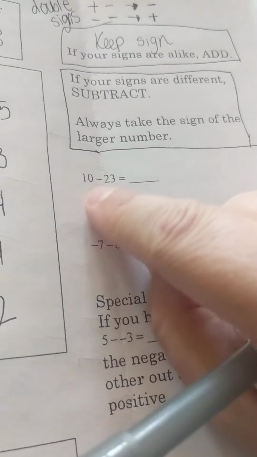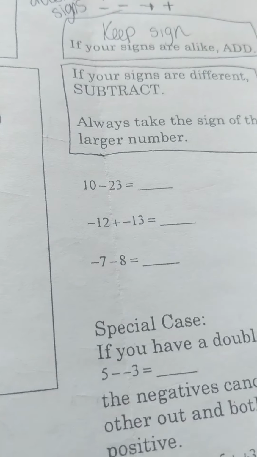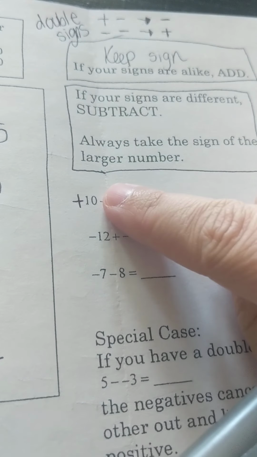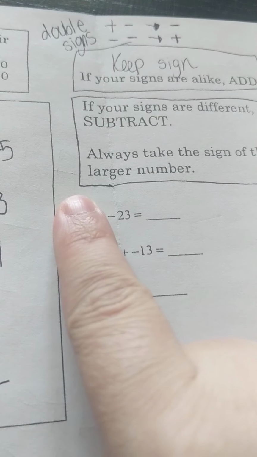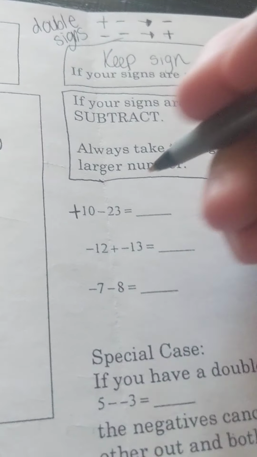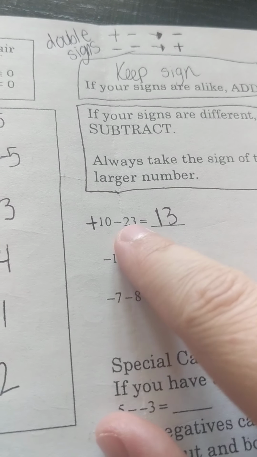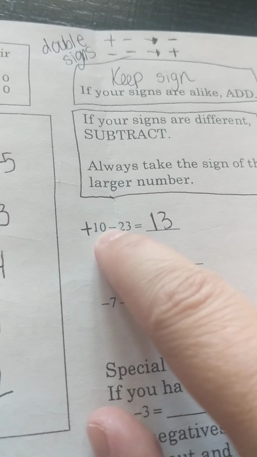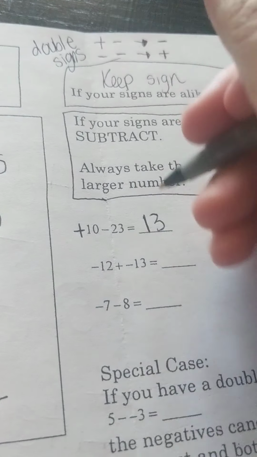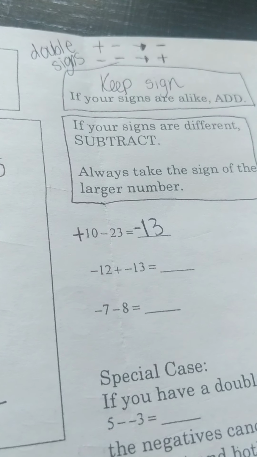Okay, so let's look at this next one. 10 minus 23. That's going to be a positive 10 and then a negative 23. Those are different signs, so we'll subtract. Take the sign of the larger. 23 is larger. There's a sign in front, it is a subtraction, but again, same thing as a negative. So we get negative 13.